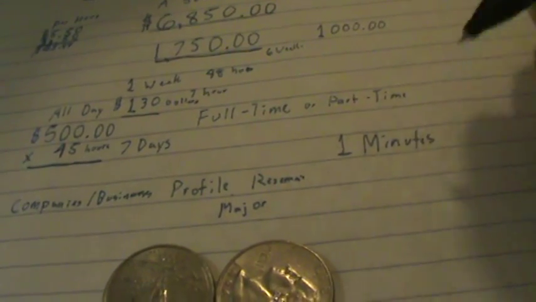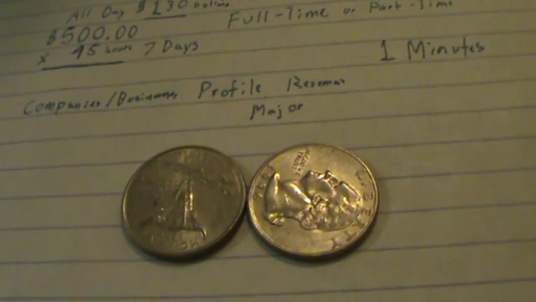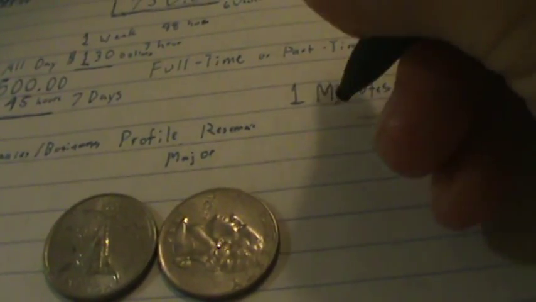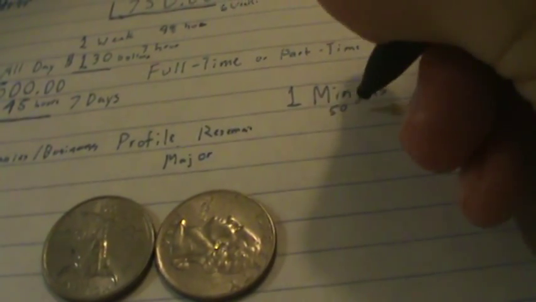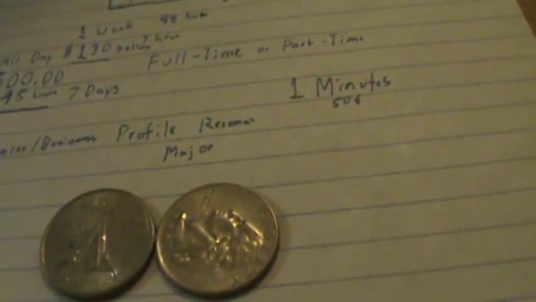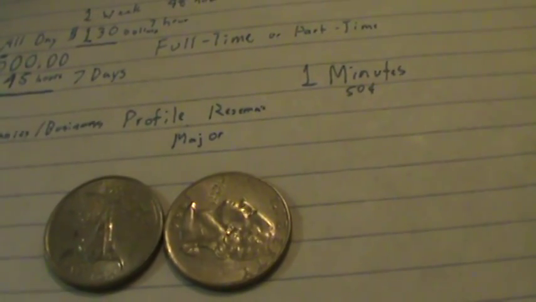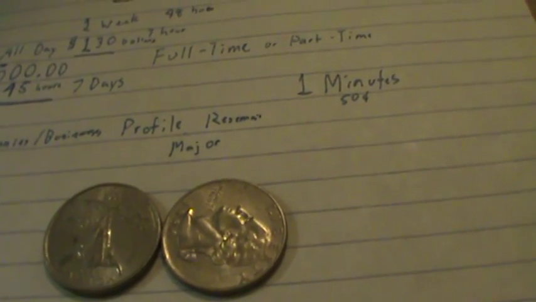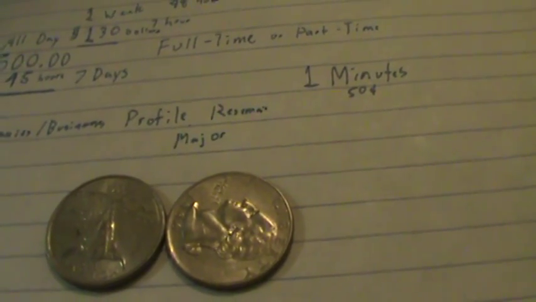Fifty cents is not much money nowadays, but let's just say that for every minute we're paying 50 cents, maybe every minute we could be getting a point or two, or maybe 5, 10, maybe 10 points at the most, for doing our class assignments.